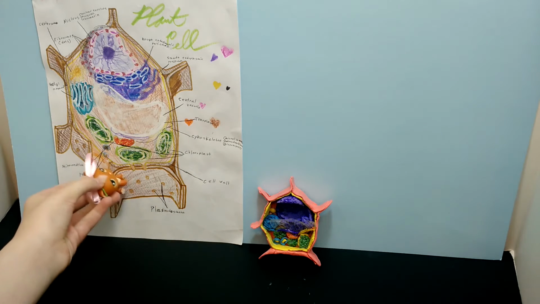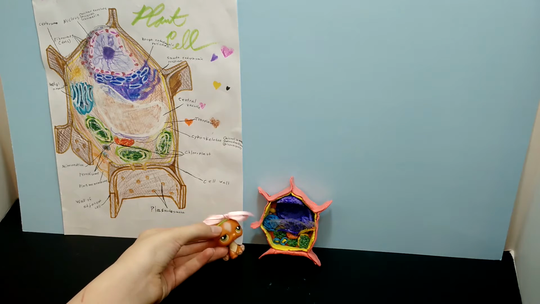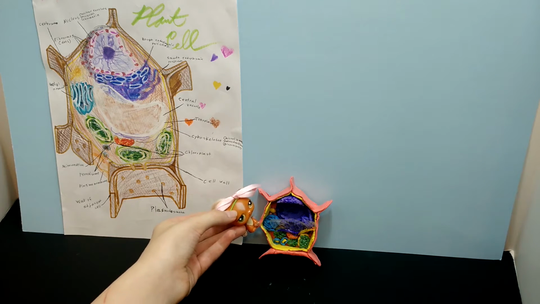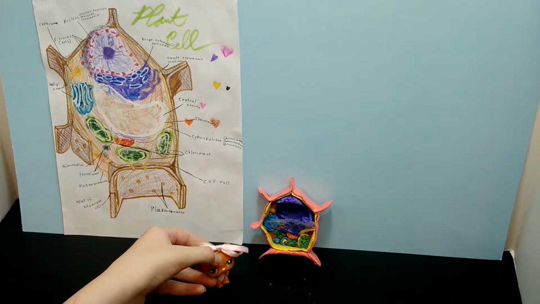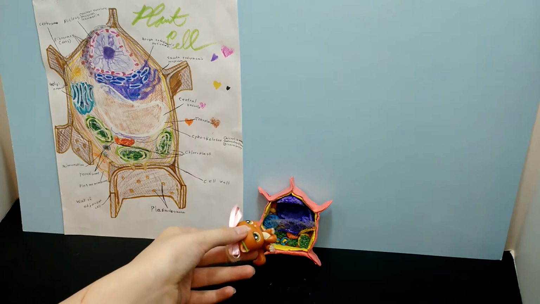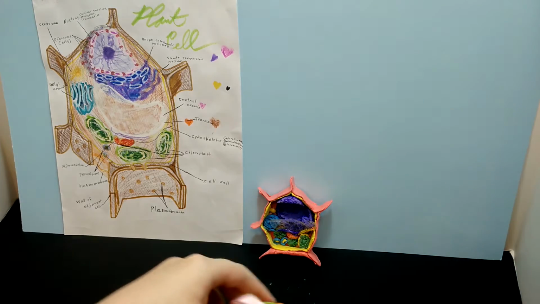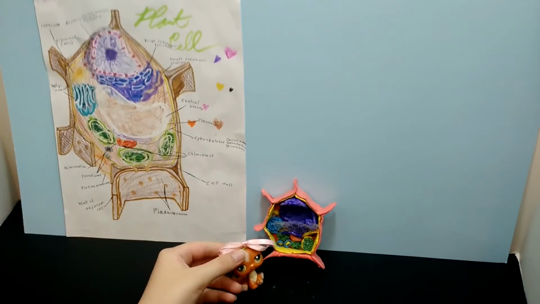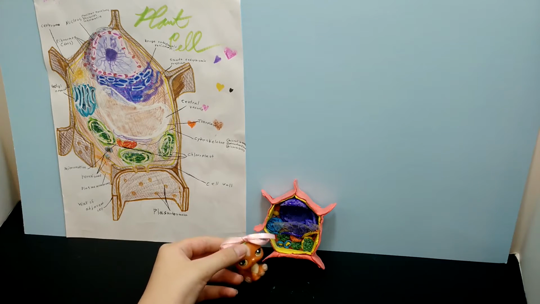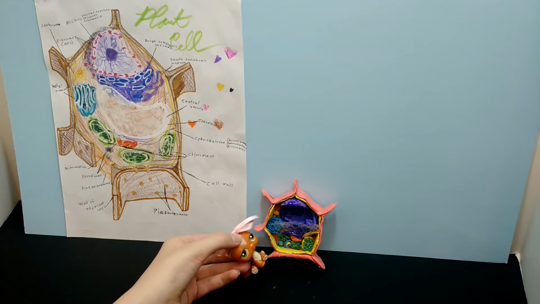So here is a drawing of a plant cell right there, and over here we have a clay model of a plant cell that I made, and let's just get started. So this here is the nucleus. The nucleus is the control center of the cell, and it also stores DNA.